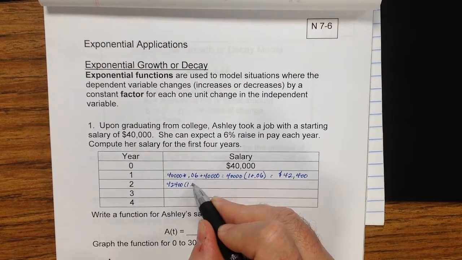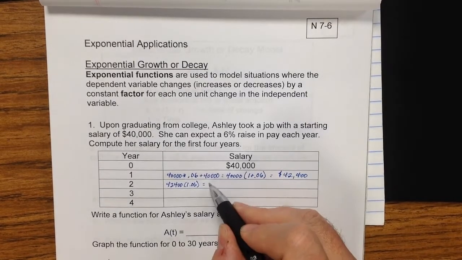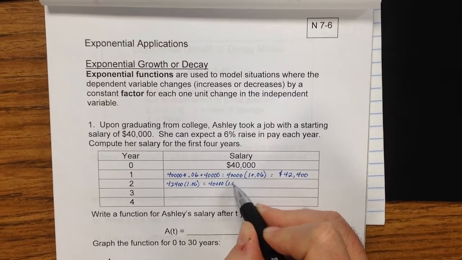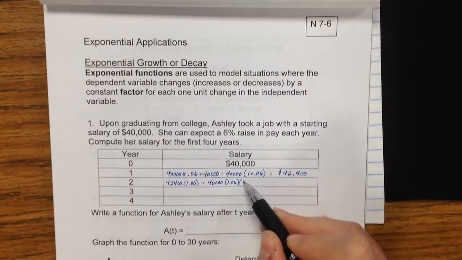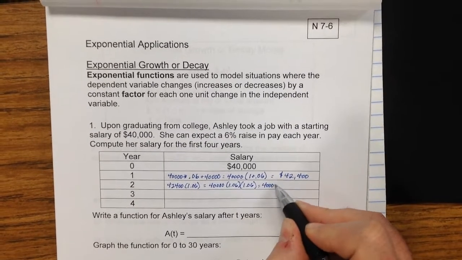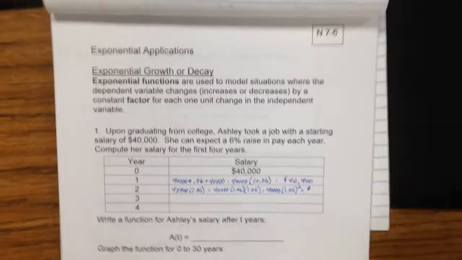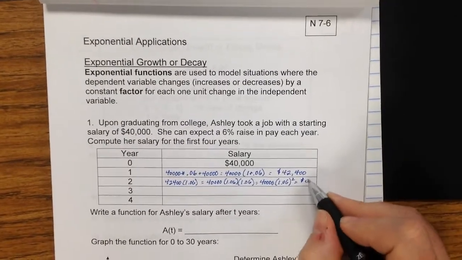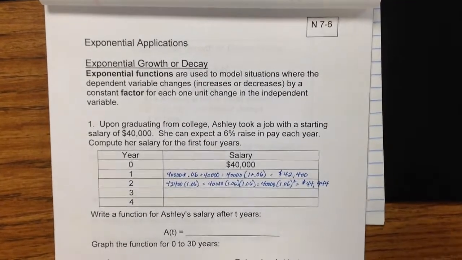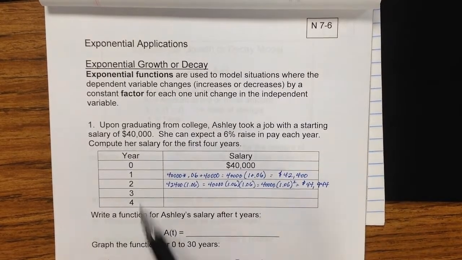Next year's salary, we could take the $42,400, the salary at the end of her first year, and multiply that times 1.06. But notice that that's going to be the same as this: 42,400, remember, was 40,000 times 1.06. And then we're going to multiply that times the 1.06 again, or 40,000 times 1.06 squared. And we are getting for that one 44,944. So I've got 40,000 times 1.06, 40,000 times 1.06 squared for the second year.